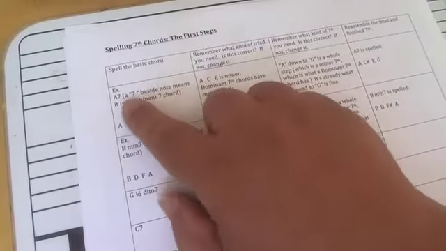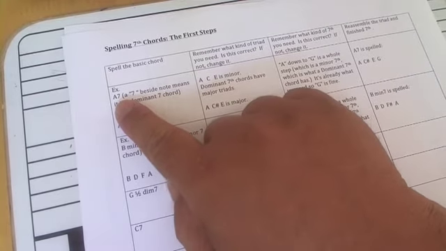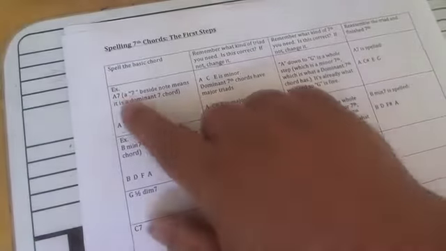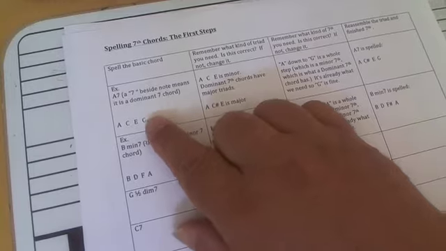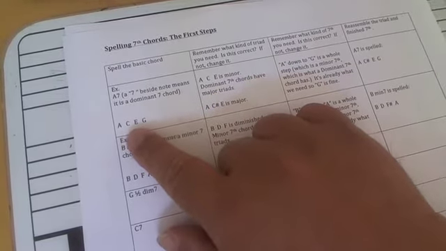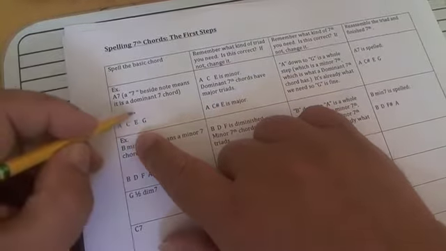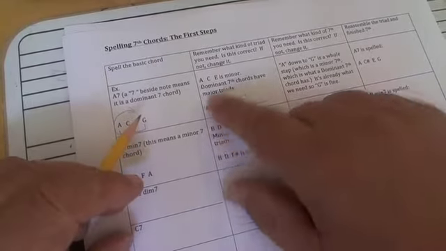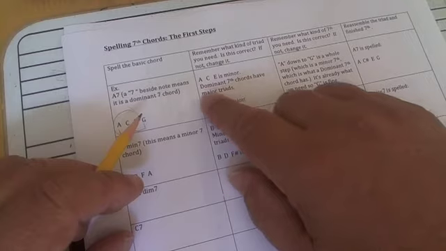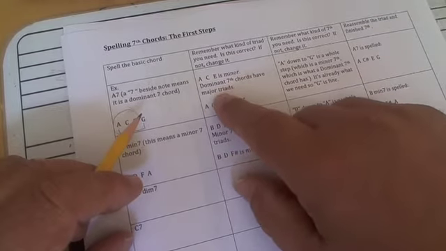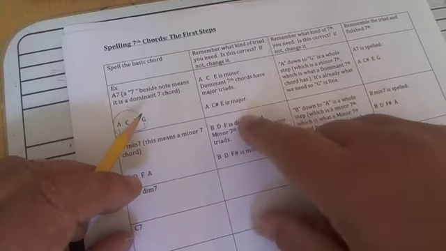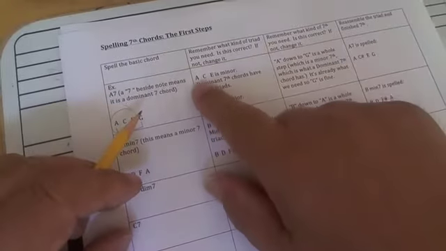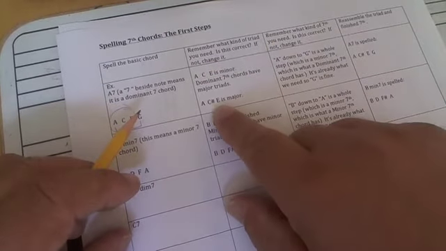Okay? So it says, look, if I'm going to spell an A7, which means A dominant 7 chord, okay, that's the symbol for it, just nothing, then I have to spell the basic chord, which is A, C, E. There's my triad right there. And then G, that's my 7th right there. So I remember that a dominant chord has a major triad and a minor 7th. So I'm going to spell my triad first. A, C, E is minor, I make it A, C sharp, E, so major.